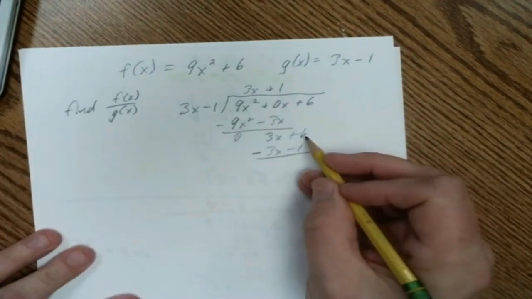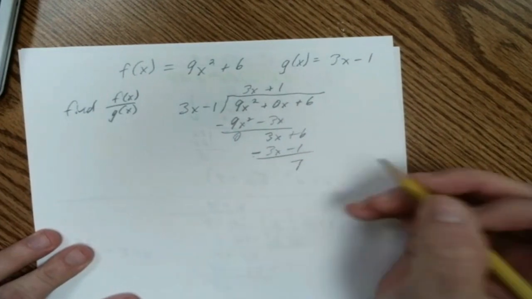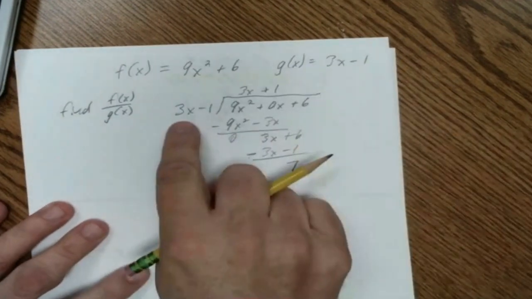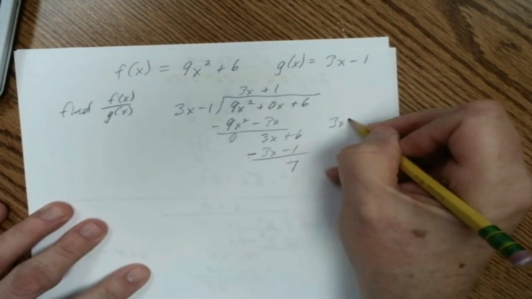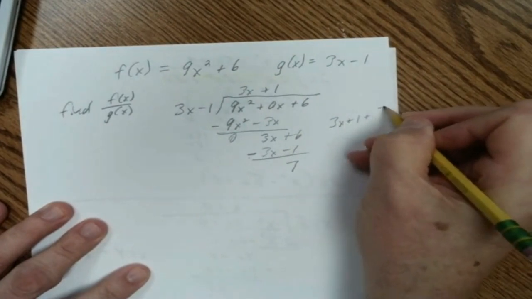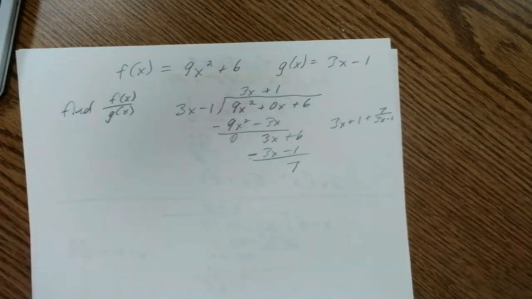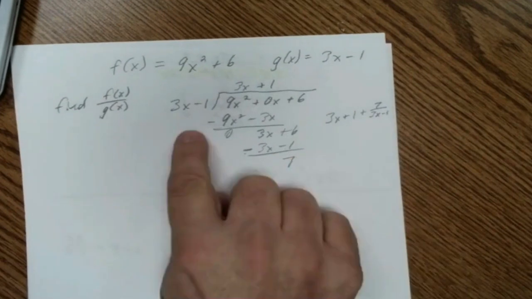But 6 minus a negative 1 is 7. So that means when we divide by 3x minus 1, we end up with 3x plus 1 plus 7 over 3x minus 1. We got a remainder of 7 over 3x minus 1.